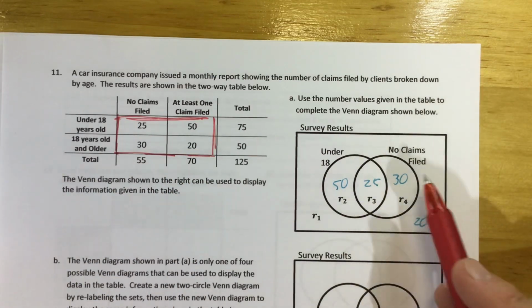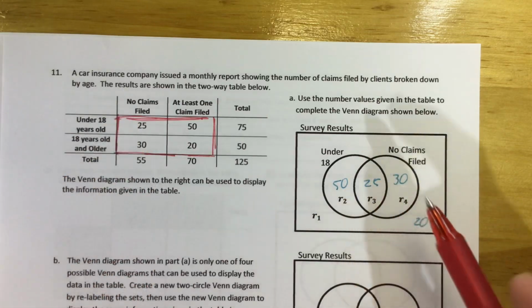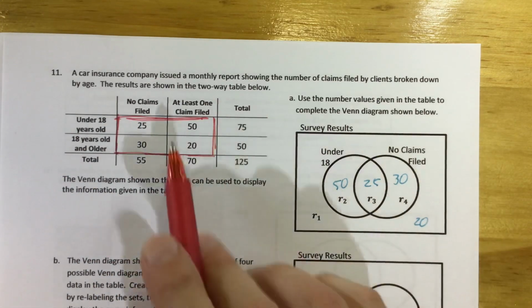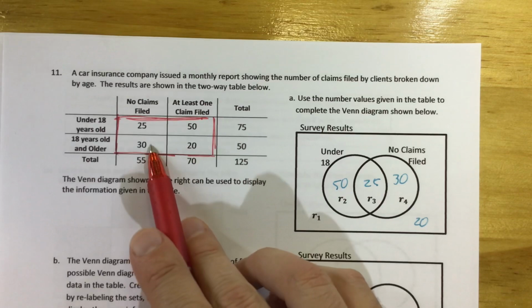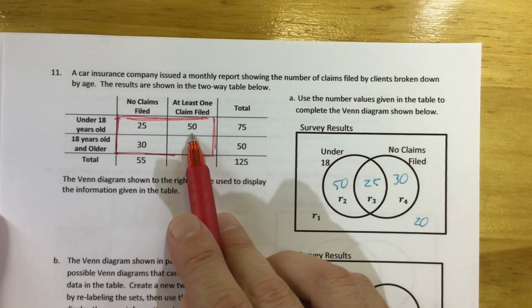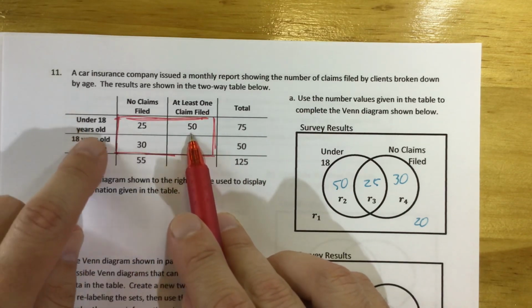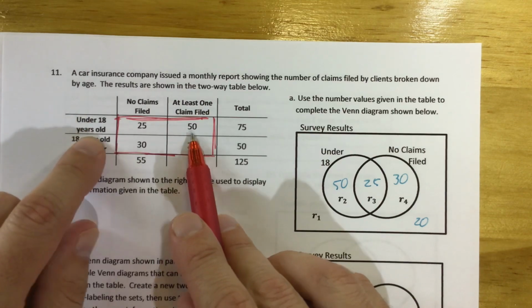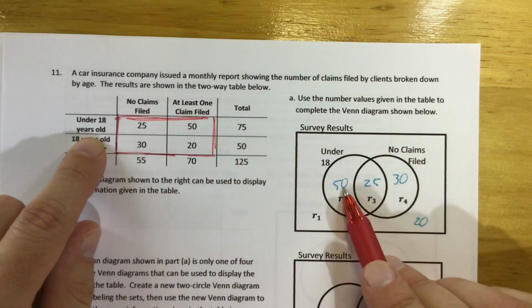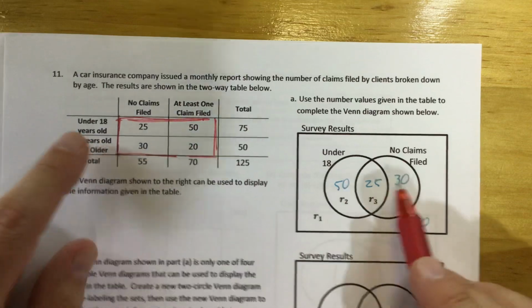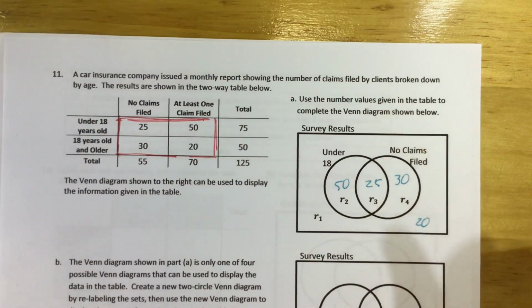But you want to make sure you are matching them up to the columns and the rows before you jump to that conclusion. Just pay attention to what you're doing here. The 50 is the other spot that will be in the 18-year-old circle. So if I already got these filled in, the 50 has to go here. Then by default, 30 will go in that spot.